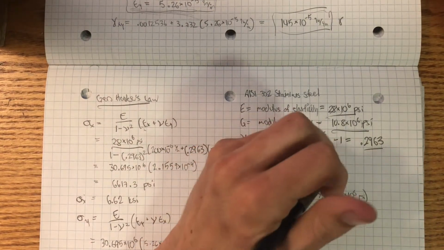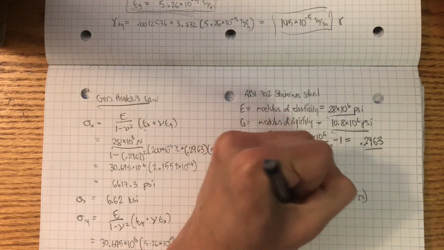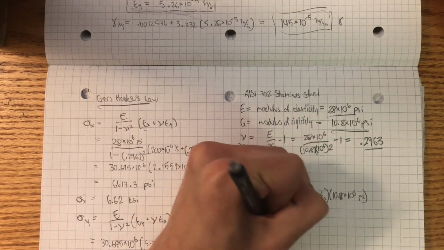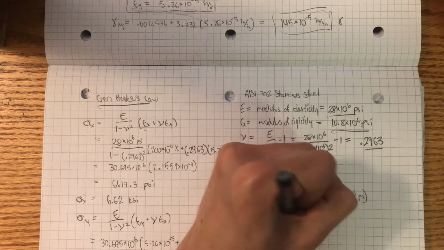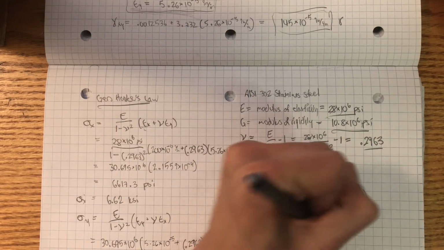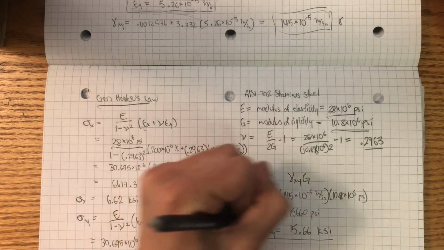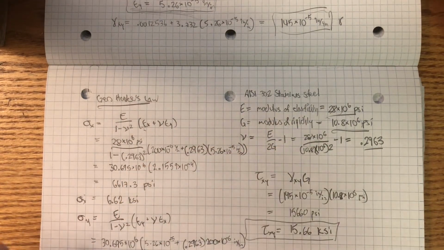And that works out to be 15,660 psi, which turns into 15.66 KSI. So now we have a known state of stress.